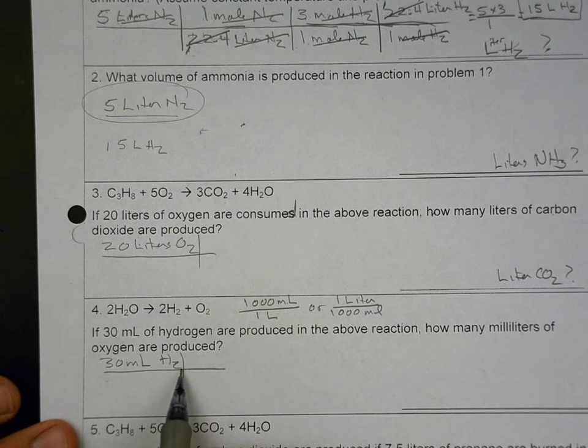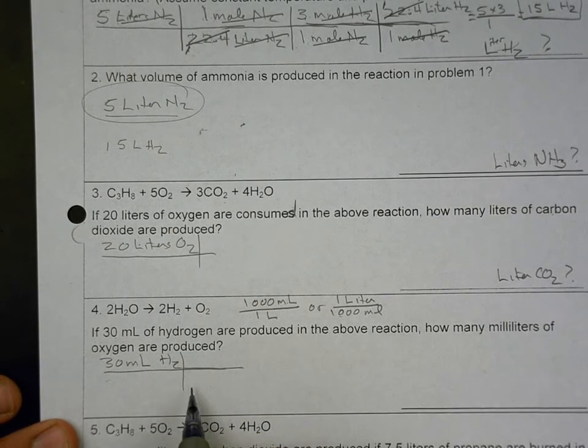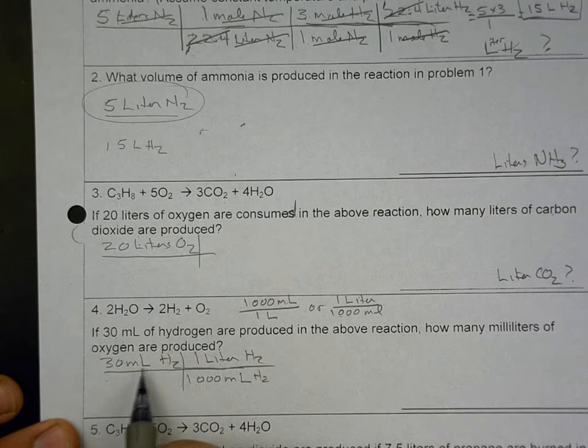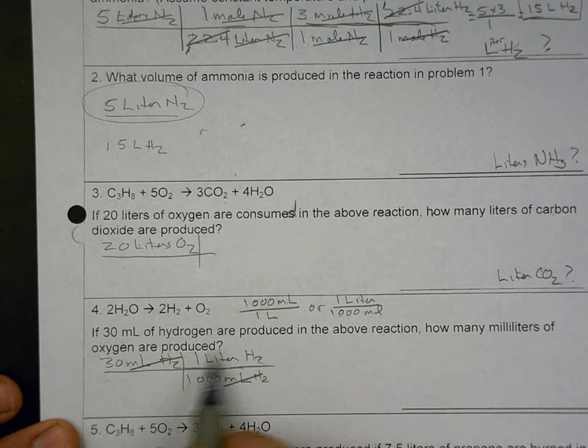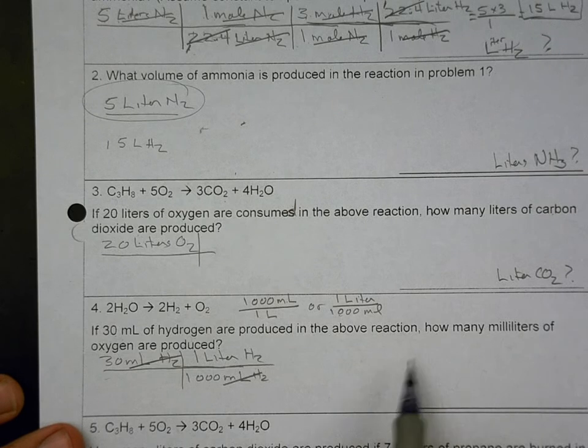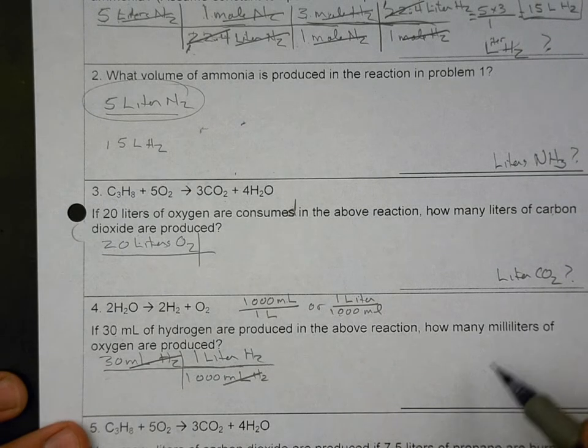Well, let's just get it back to liters. So we know to get back to liters, there are 1,000 milliliters H2 in 1 liter of H2. So now at this point, we're at liters of H2, and we'll go on. Now at the end of the problem, we'll have to turn it back into liters.